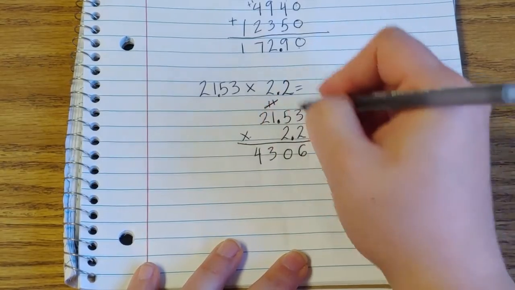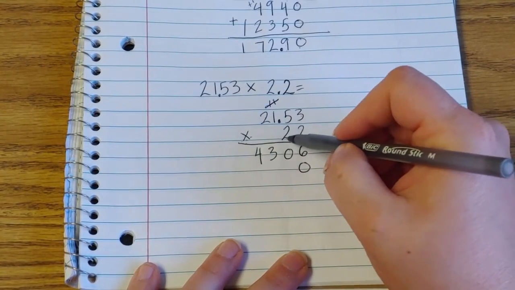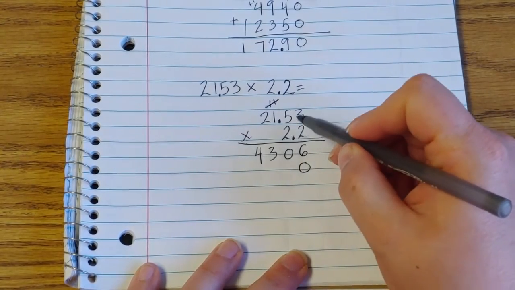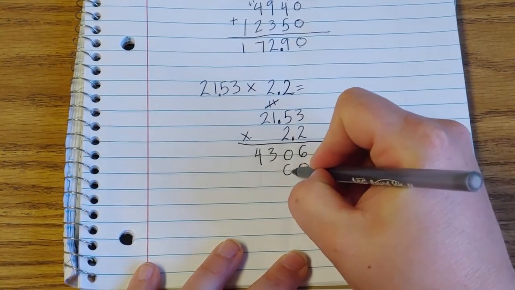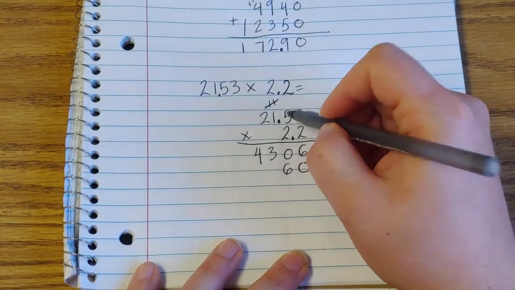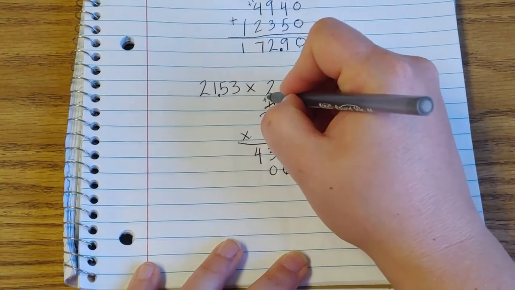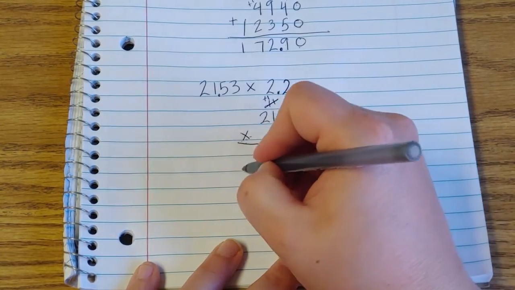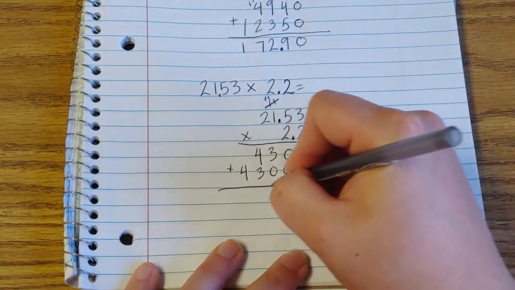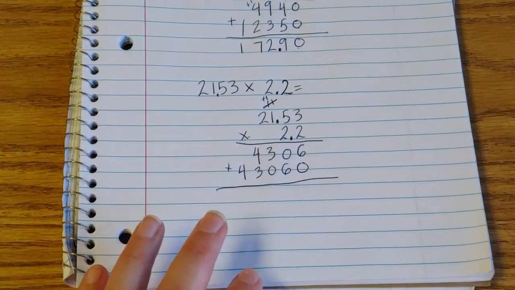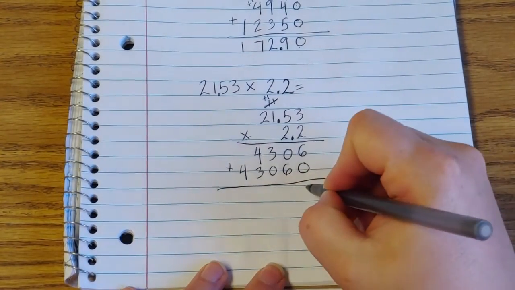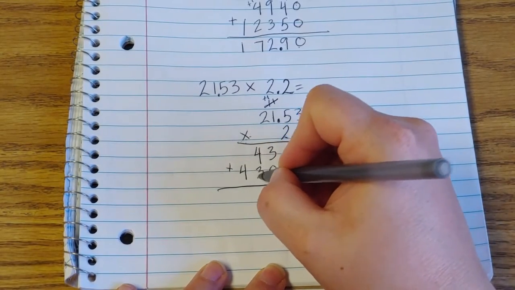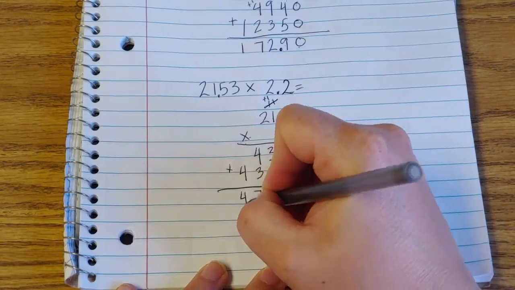Then I'm going to cross that out. I'm going to put a 0 here because really, we want to make sure that we get that extra space in there. So 2 times 3 is 6. 2 times 5 is 10. 2 times 1 is 2, plus 1 is 3. 2 times 2 is 4. And then I'm going to add them together just like we've been doing. There's 6 and 6, 3, 4, 5, 6, 7, and 4.